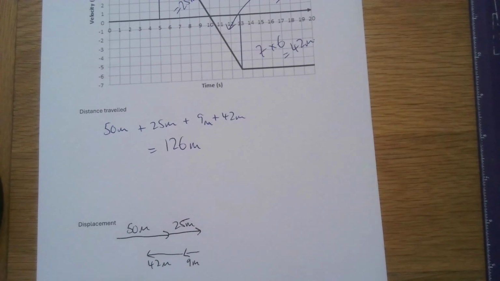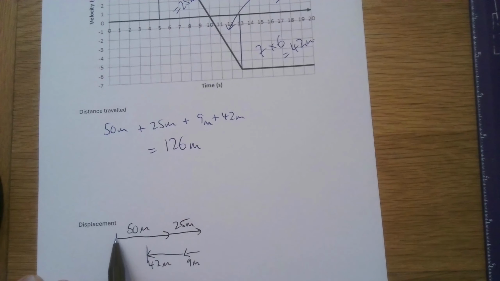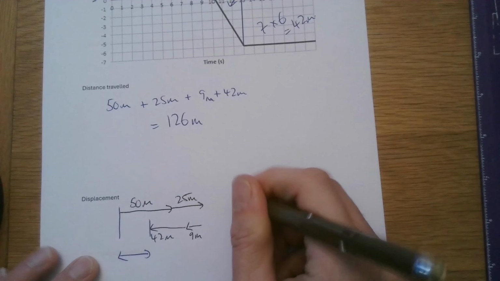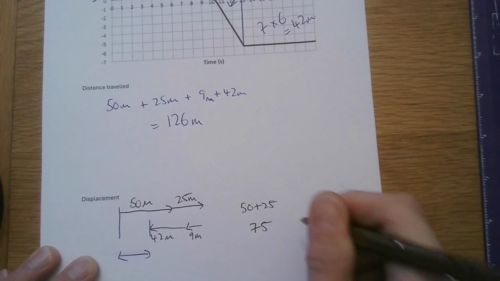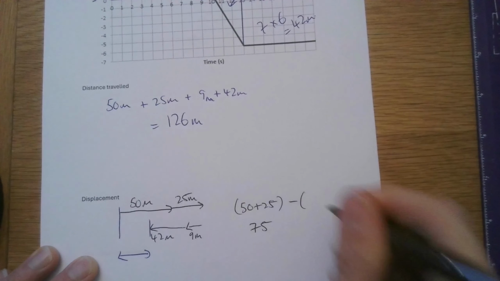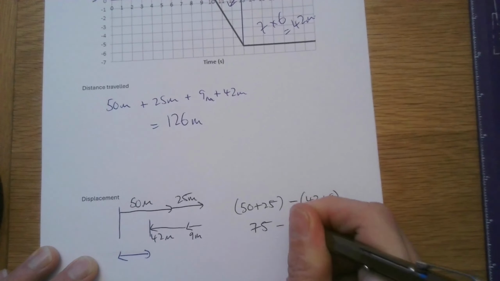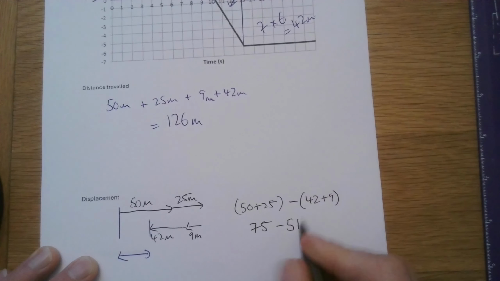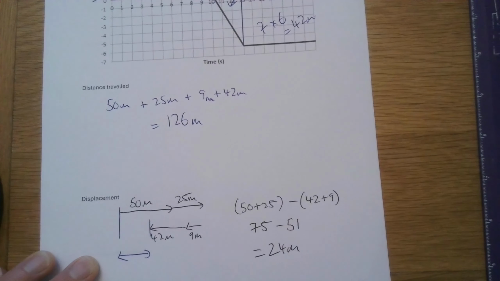So what we're looking for here is our displacement, which is the straight line distance from our very start to our very end. So it's this little bit here. So what that means is that to work out our displacement we can do 50 plus 25, so that's our 75 meters to the right. And then we take away the bits where we're moving to the left, so 42 and 9. So we're taking 51 meters away when it's moving to the left. So that gives us a displacement of 24 meters. So it's pretty cool this.